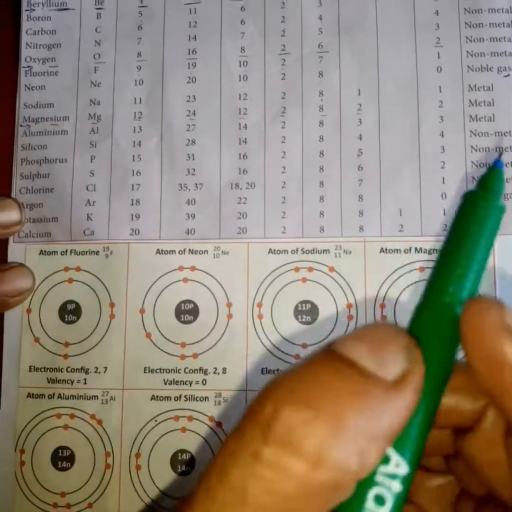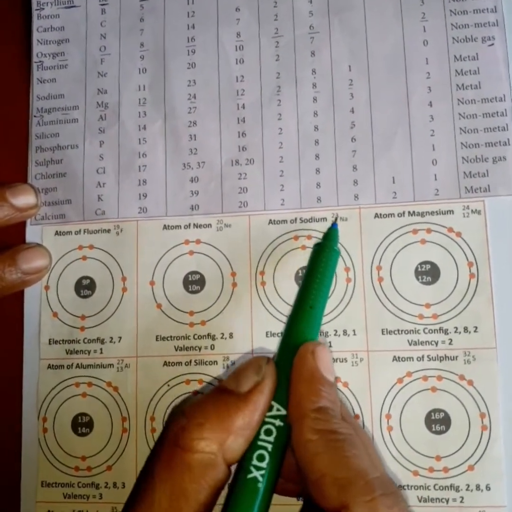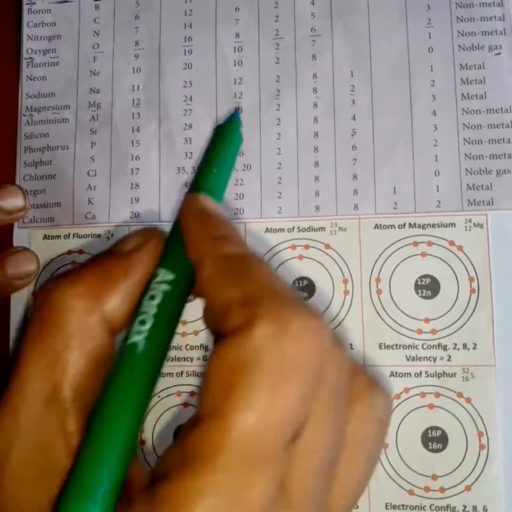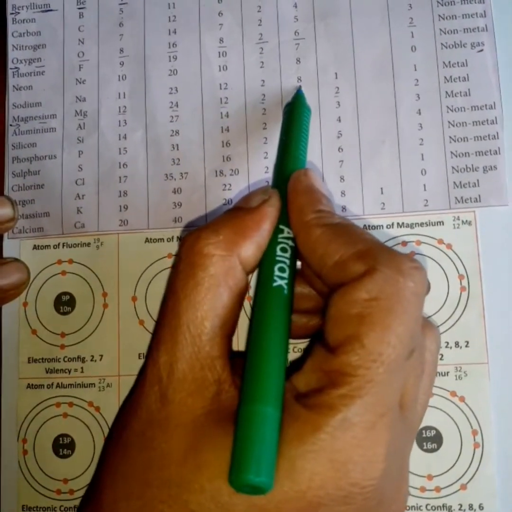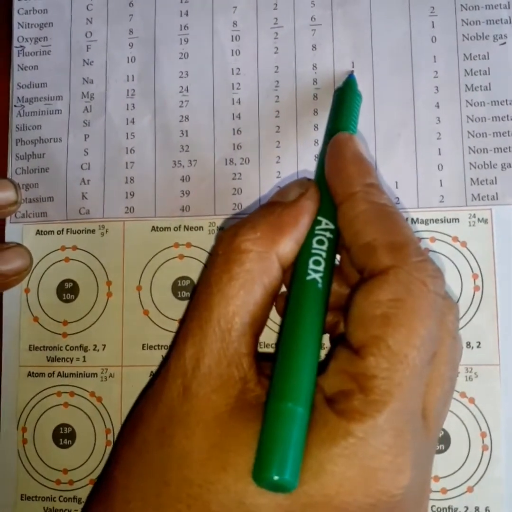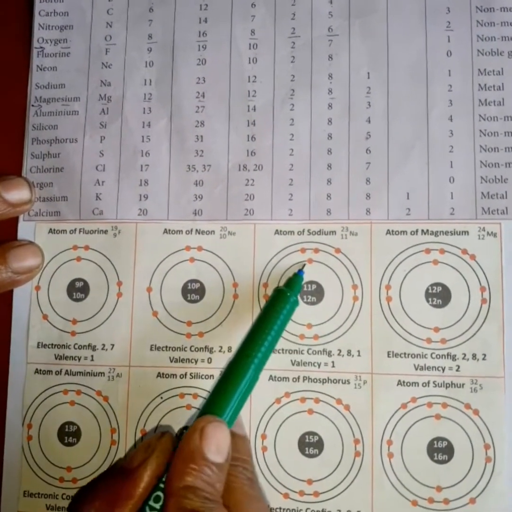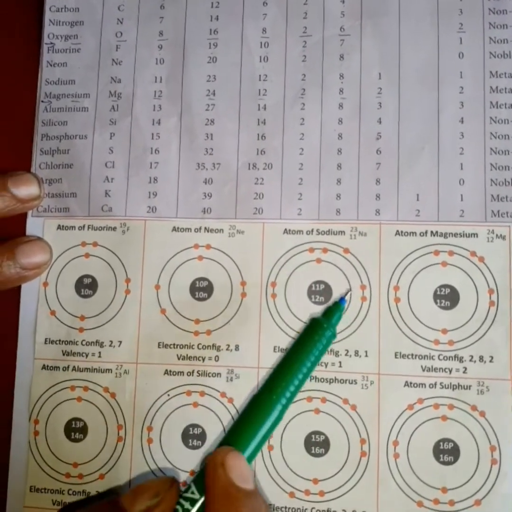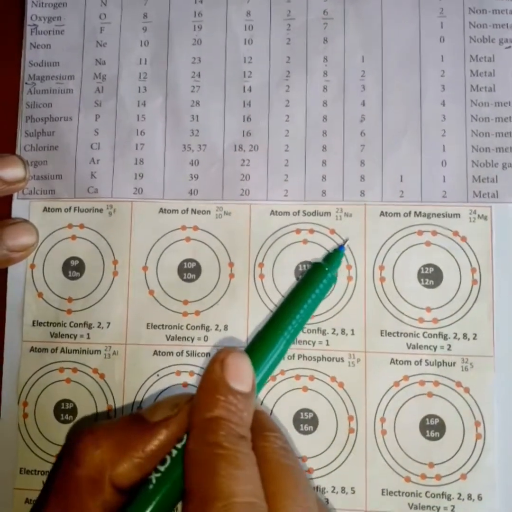Next one, sodium. Sodium Na 11, 23. Here first shell filling with 2 electrons and the second shell filling with 8 electrons. Remaining only 1 electron in the third shell. So K shell filling with 2 electrons and L shell filling with 8 electrons and the remaining only 1 electron is filling the M shell.